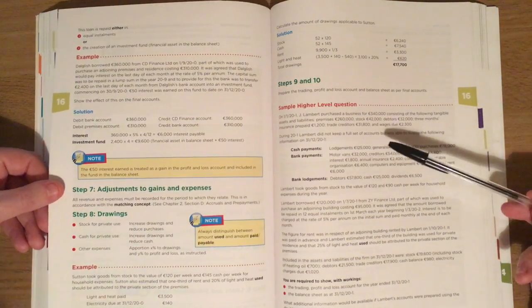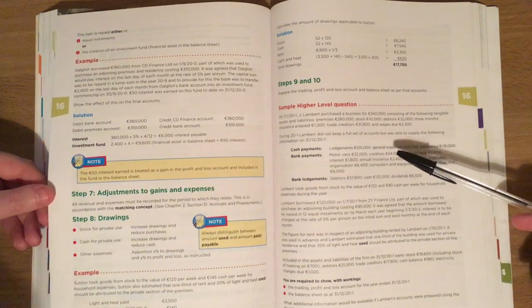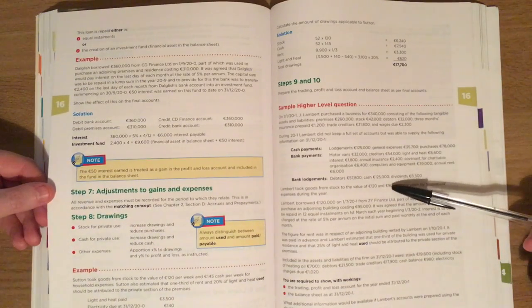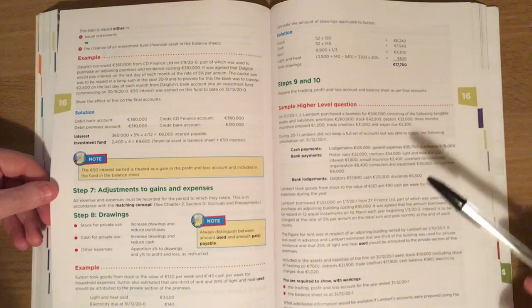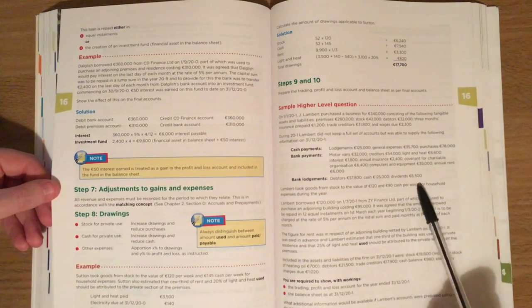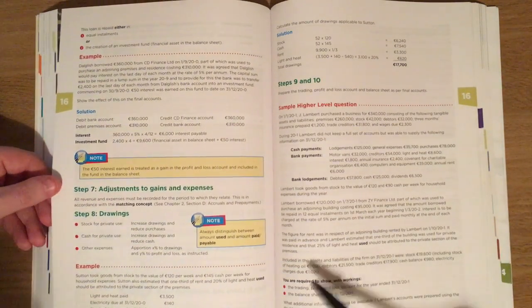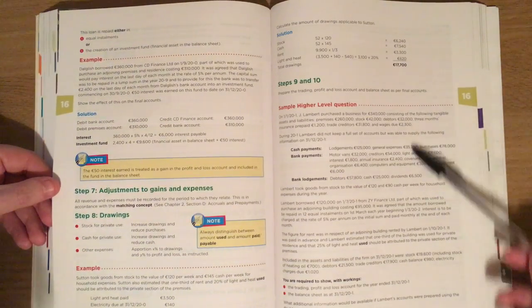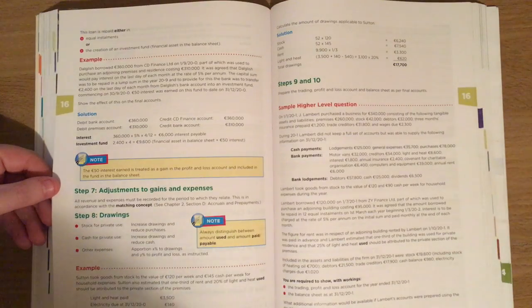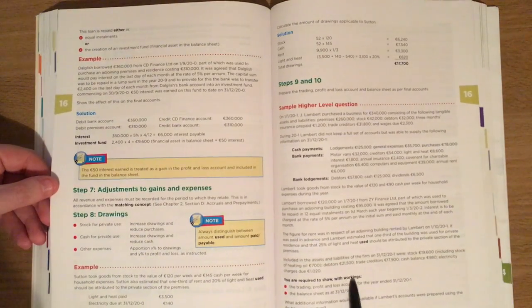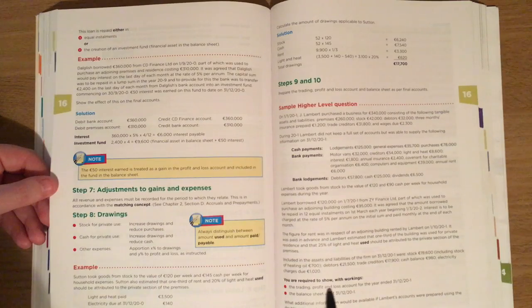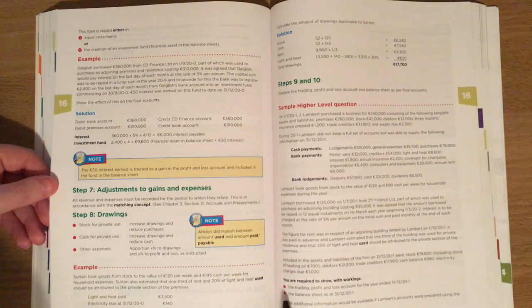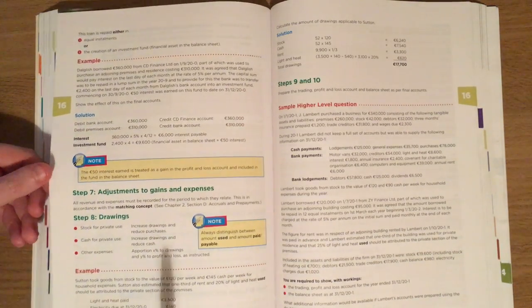During the year, then I'm given information about payments out of the bank account, lodgements into the bank account, payments with cash, some information here about a loan, some information about drawings, and some information about rent. And from this, I need to get a profit and loss and a balance sheet. So you're required to show with workings the trading profit and loss account for the year ended and the balance sheet. All right, so that's what I'm going to do.